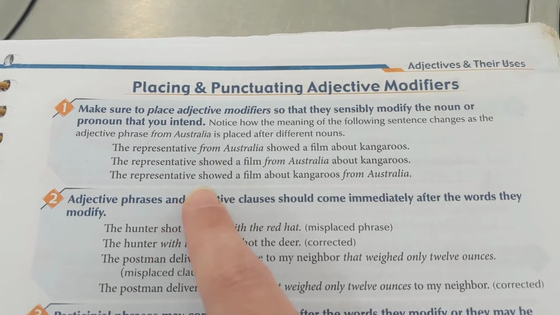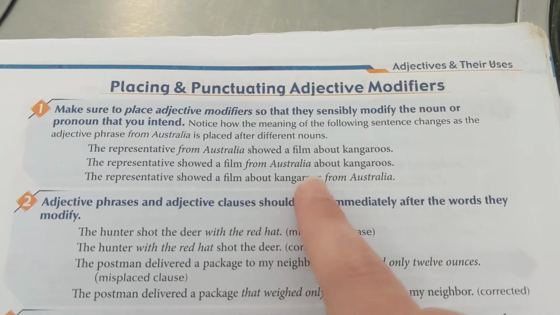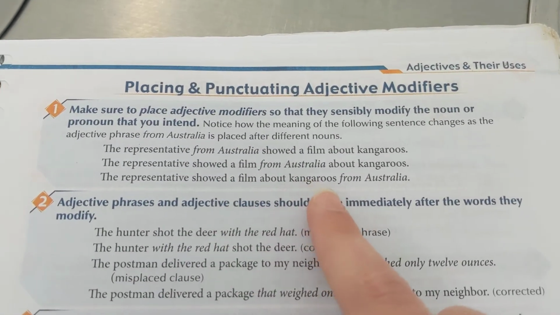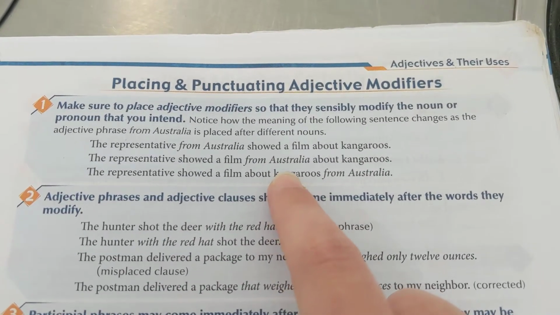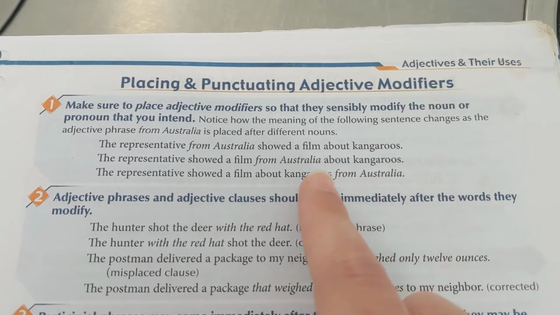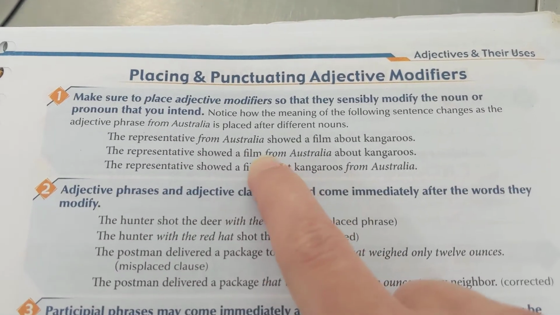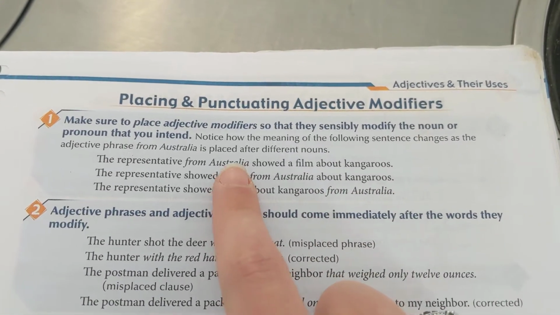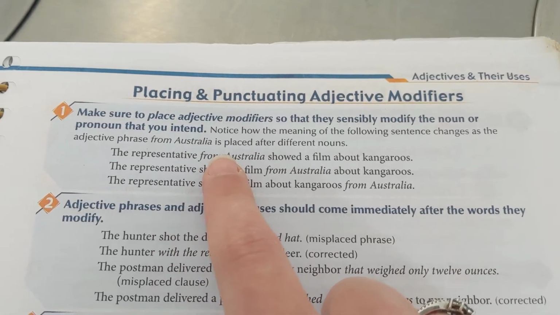"The representative showed a film about kangaroos from Australia." Now, instead of describing representative or film, it's describing what word? Kangaroos. So what is it saying about the kangaroos? That they are from Australia. So notice every time this phrase is moved, it's describing a different noun. Right here is describing representative. Here is describing film. Right here is describing kangaroos. So keep that in mind when you're doing your adjectives or your adjective phrases. They always describe the word they come after.